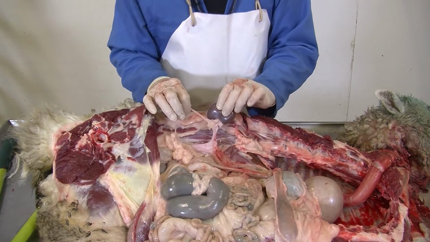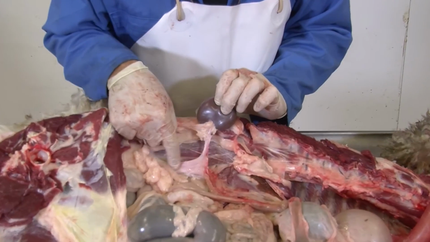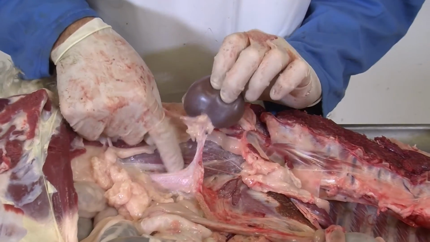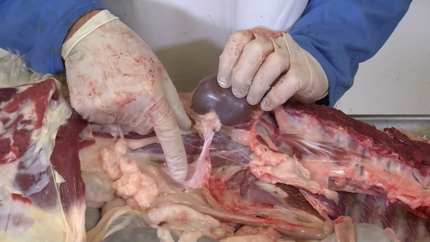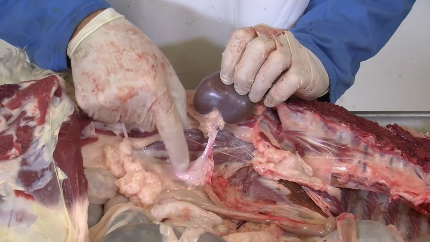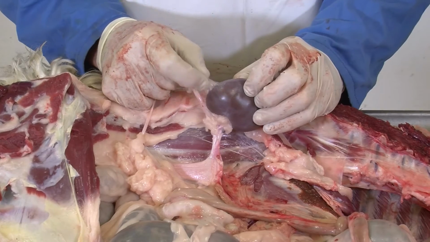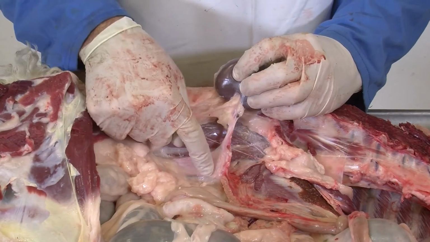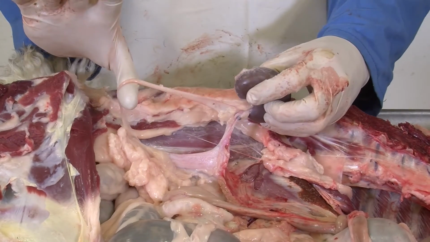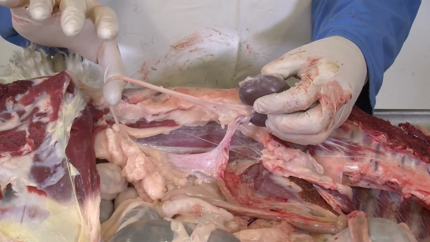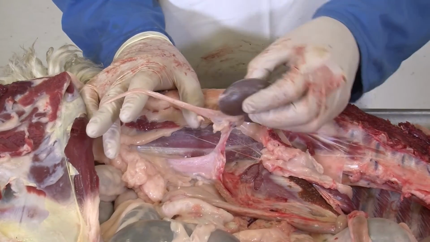So here we've got the kidney, and you can see this here is the vena cava, and right beside that is the aorta. So the blood vessels going from the aorta into the kidney, the blood goes through the kidney, gets filtered, and then comes back out into the vena cava. And this little tube here is where the waste products go. So this is the ureter. The waste products from the kidney are the urine.